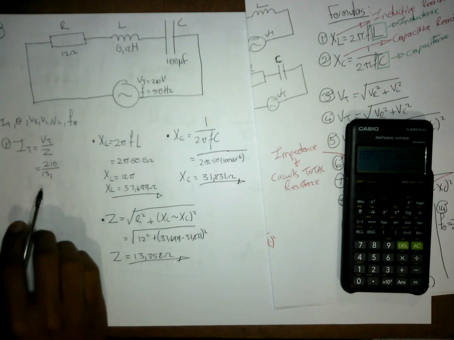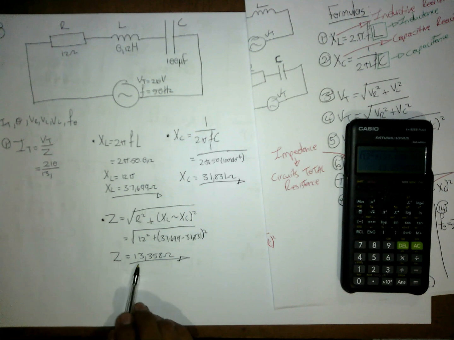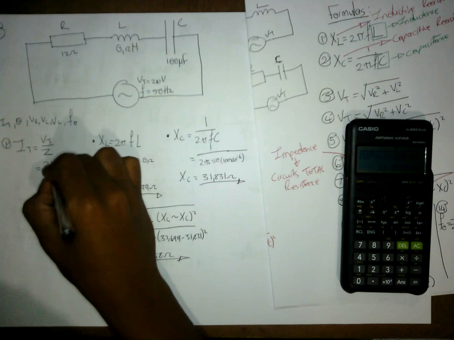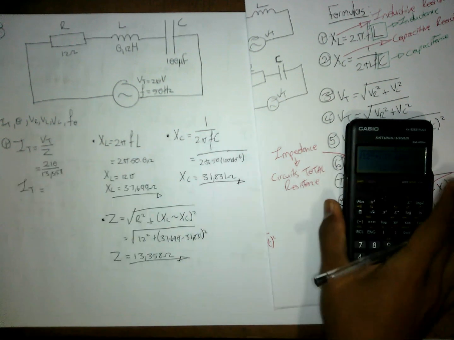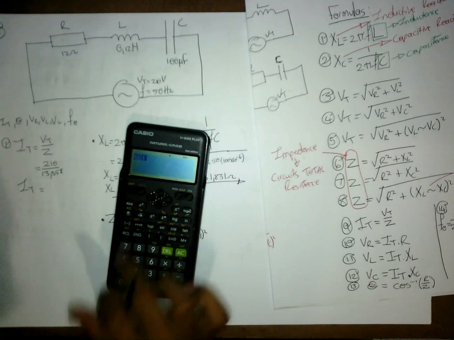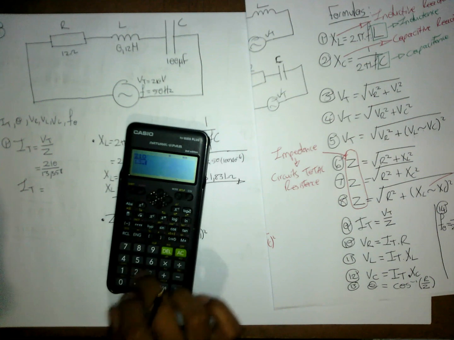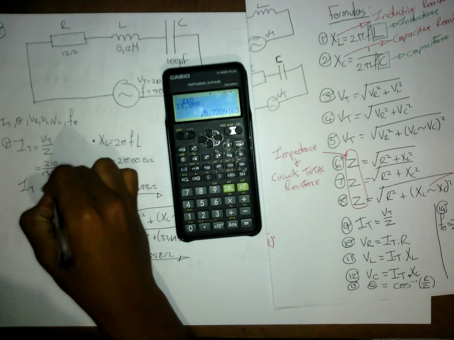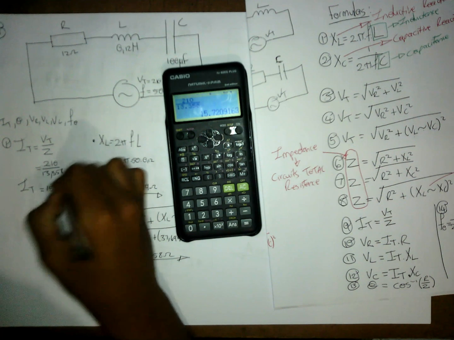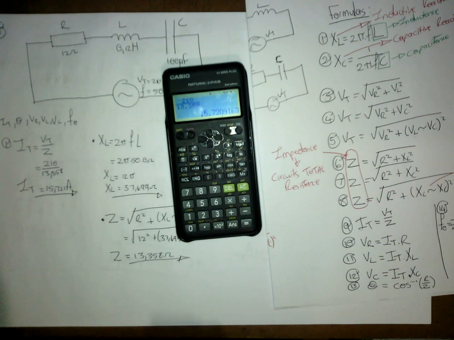Then we just substitute that Z, our impedance, into this formula for our current because we're still there. It gives us 15,721 amps. So our current is measured in amps.